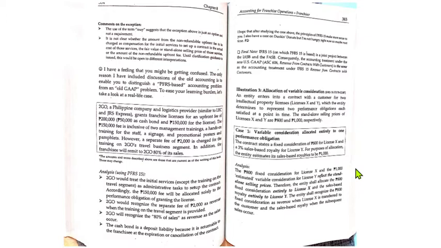Therefore, the entity shall allocate the 800 fixed consideration entirely to license X and the sales-based royalty entirely to license Y. The entity shall recognize the 800 fixed consideration as revenue when license X is transferred to the customer, and the sales-based royalty when the subsequent sales occur. So based on this case, the 800 will be the standalone selling price for X and the 1,000 sales-based royalty will be our basis for license Y.